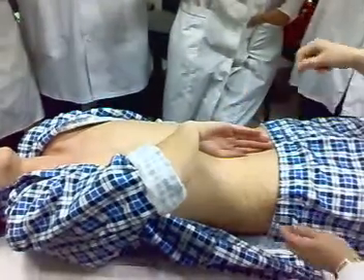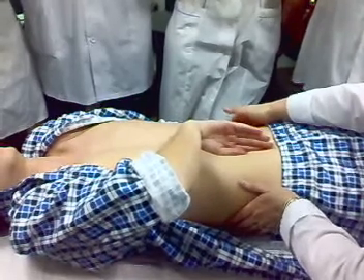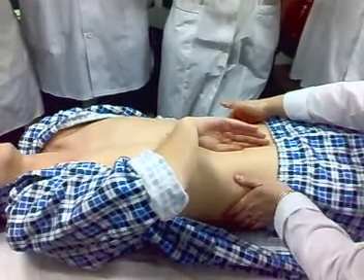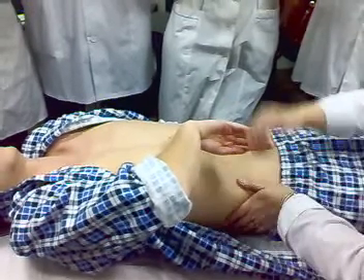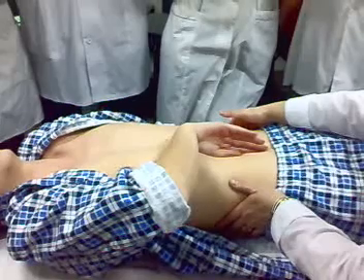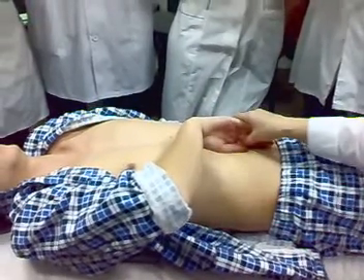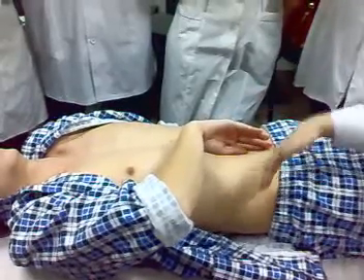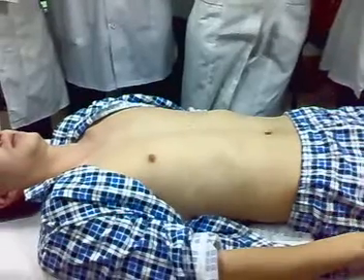So I place my hands on the flanks, without removing my fingers. I apply strokes and try to feel waves with the receiving hand. You see, like this. And the patient's hand prevents oscillations of the anterior wall. Thank you very much. So, negative fluctuation sign.